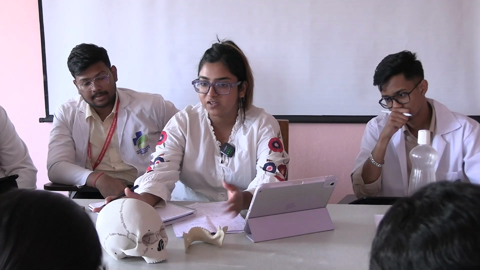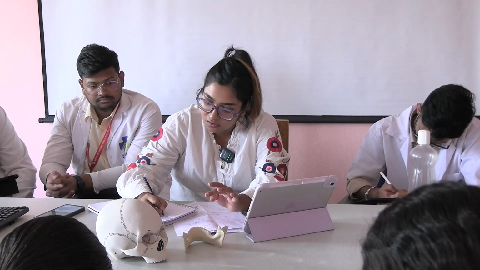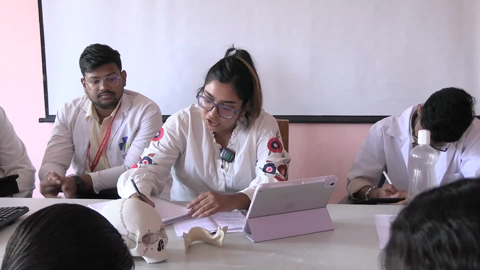From identification, we can know somebody's sex, age, stature, race, all of these things. These are the presumptive parameters of identification. Now, what are the different types of identification? There are two types: absolute and partial.